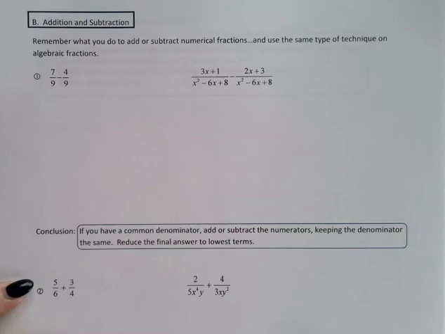This is section 4.2, part B. So we've looked at adding and subtracting our rational expressions. We now want to look at adding and subtracting. We did the multiplying and dividing already.